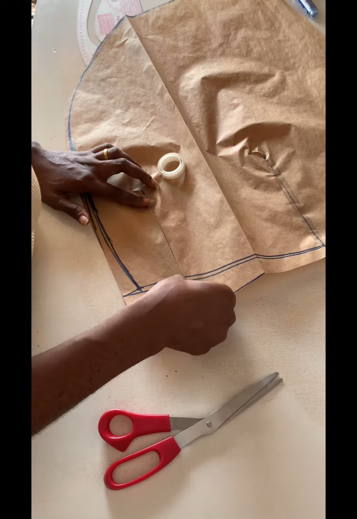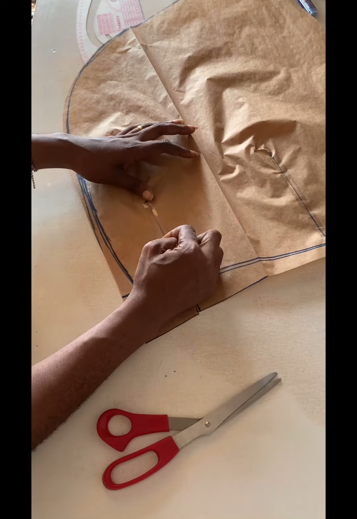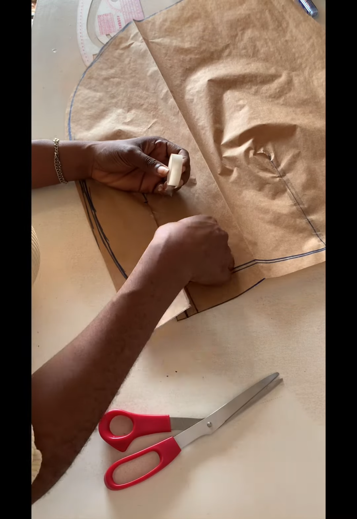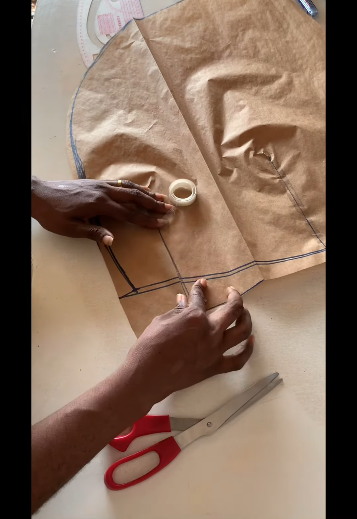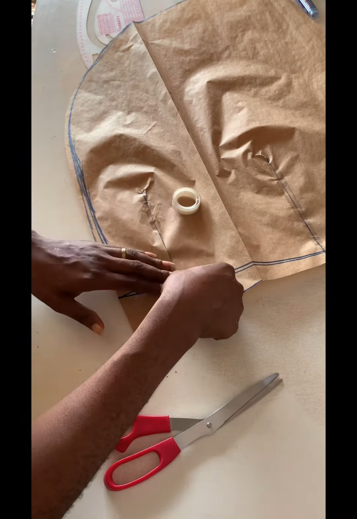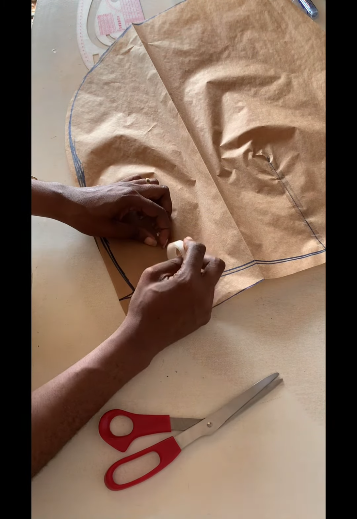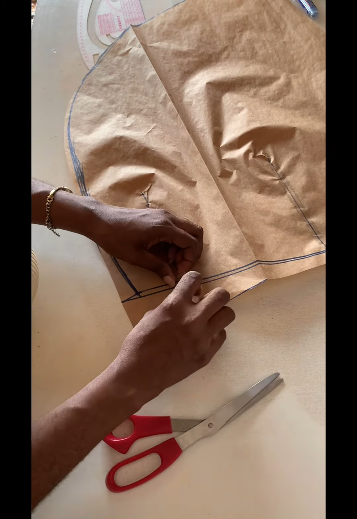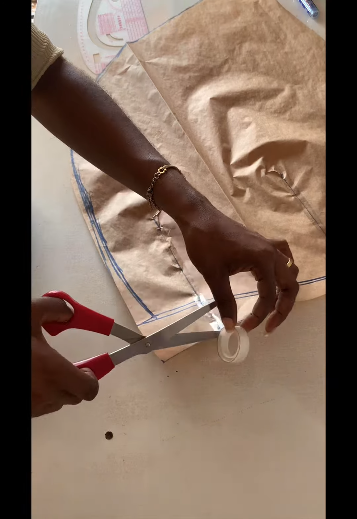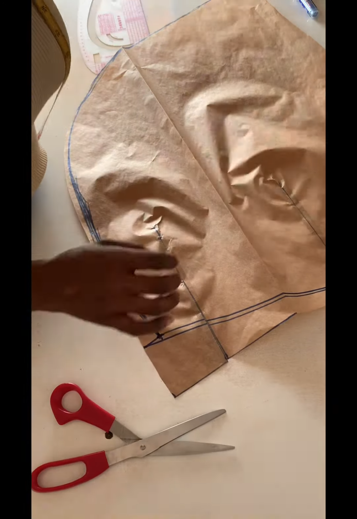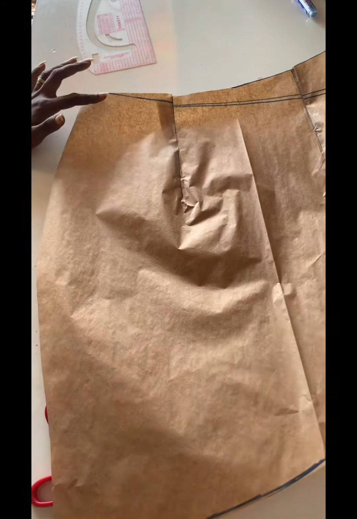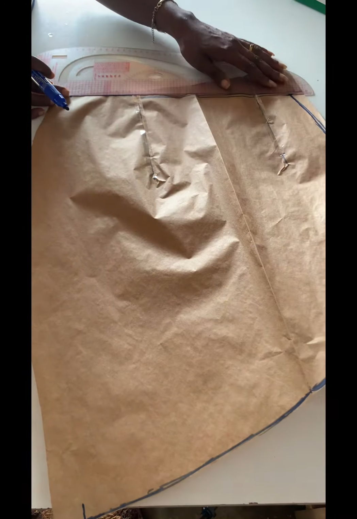You have to be very careful with it. It was really shaking when I was trying to fix it. Voila, I think we have gotten rid of our darts. And don't mind the fact that that place is folding. It has nothing to do with anything.